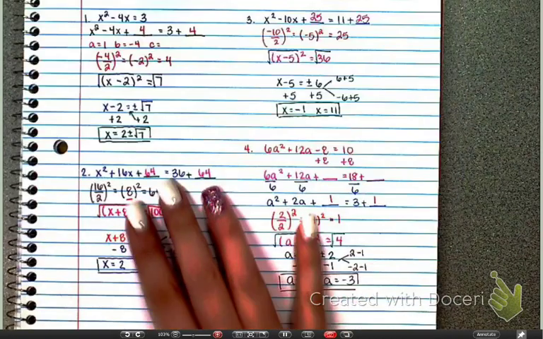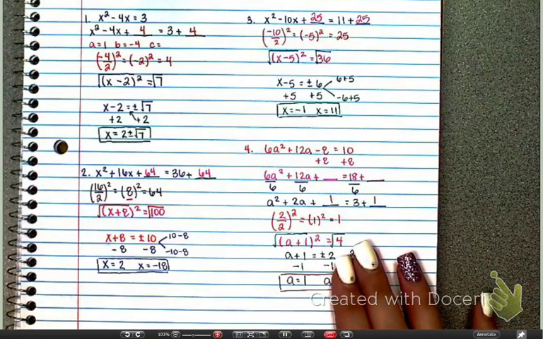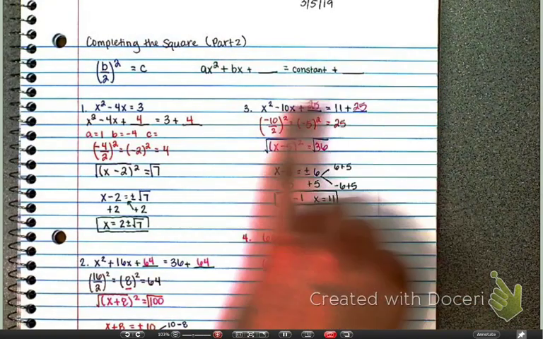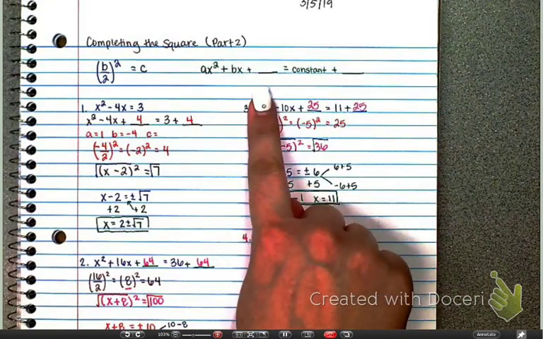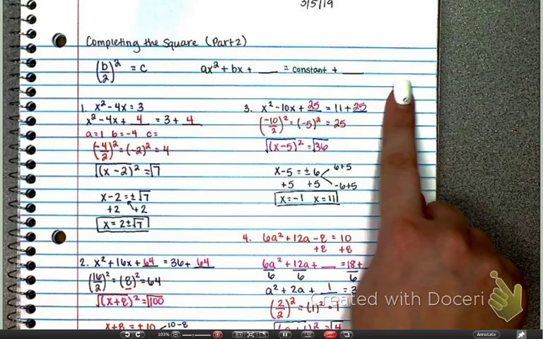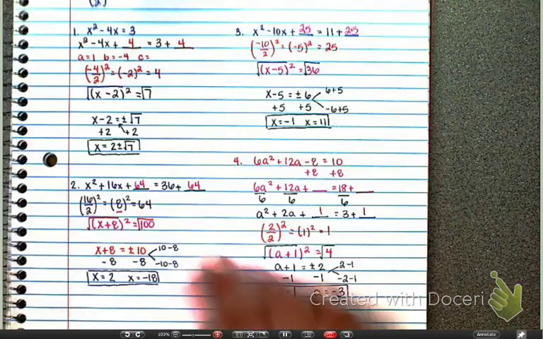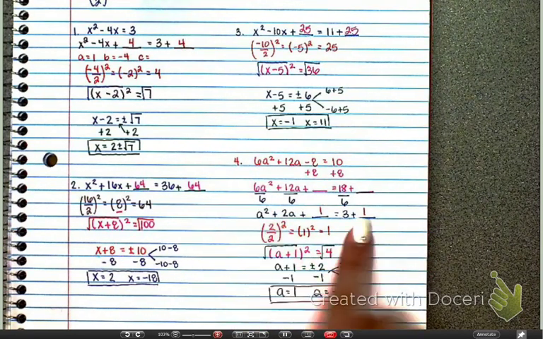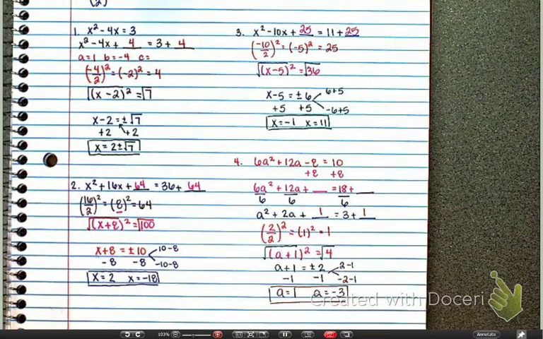This fourth one is going to be the most confusing. So your first step is to make it look like this. Your ax squared plus bx plus a blank, and then your constant term plus a blank. And then you have to check if there's a number in front of your squared term. If there is, you need to divide it out. You cannot complete the square if there is a number out front. Okay? Make your life easy, because once you get to this point, you should be able to go through the rest.